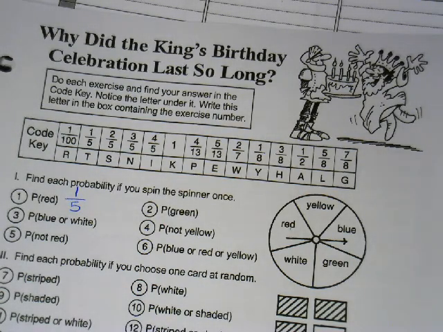Yes. Okay, so for 8, I got 4 out of 8, and it's not there. You have to simplify. What can I divide the top and the bottom by? Okay. All right.